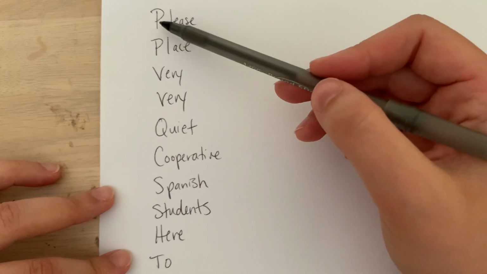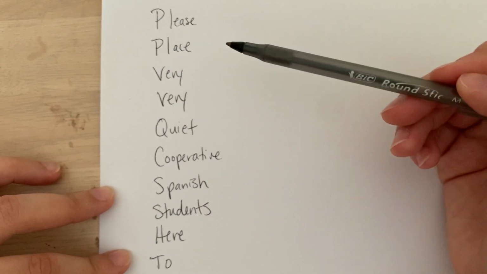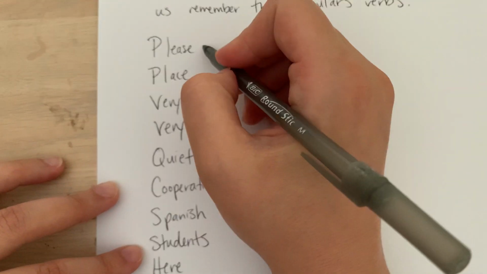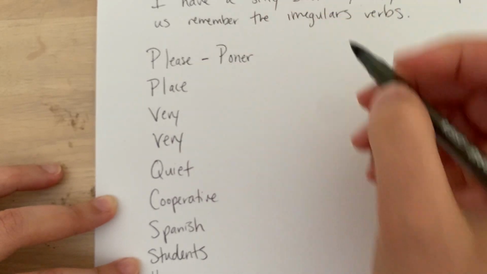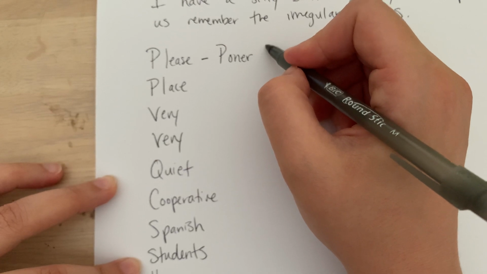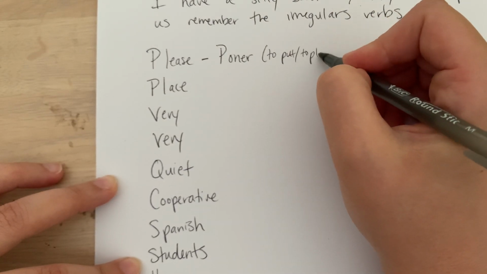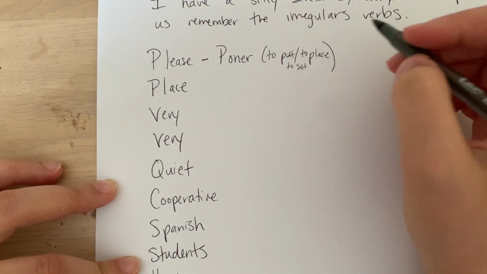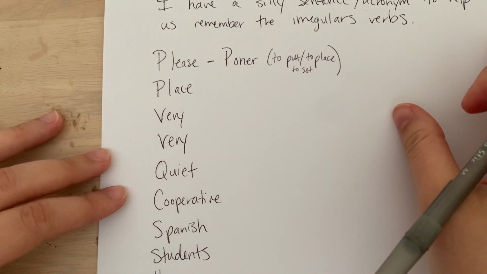The first letter of each of these words is going to be the first letter of the verbs that are irregular. So for the first one here, the verb is poner. Okay, so please, poner. Poner means to put or to place. Or to set, like to set a table. So I will put or I will place something down. I will set the table.